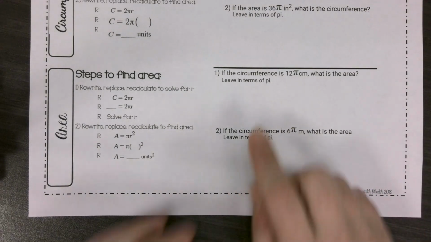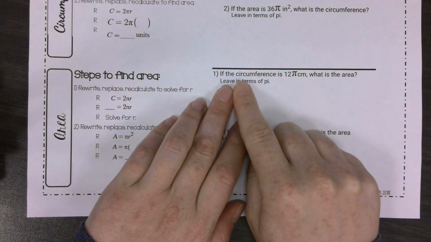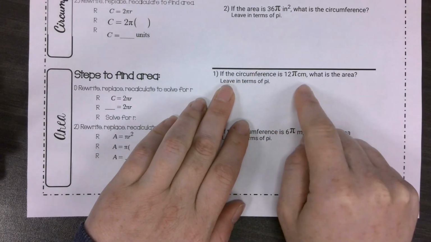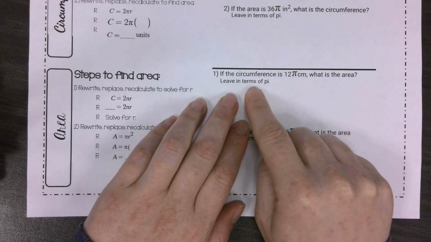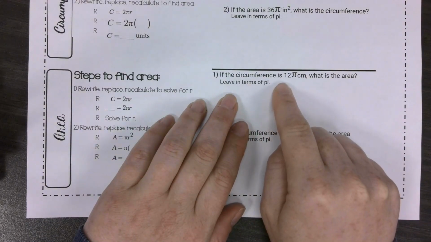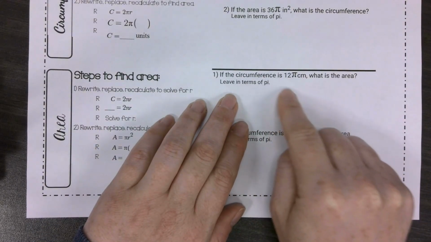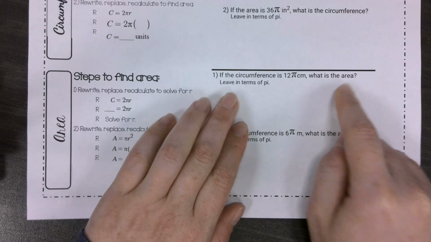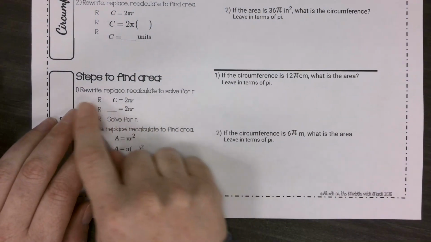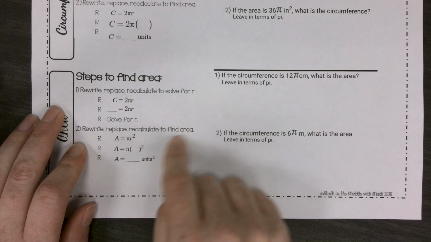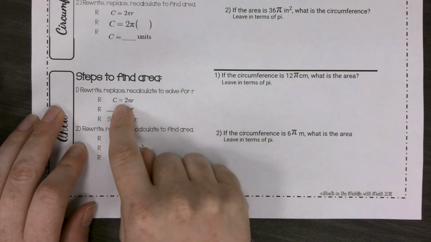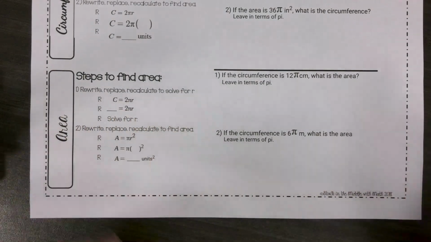Today what we're going to be doing is problems that say, if the circumference is 12 pi centimeters, what is the area? So basically we're given a circumference, and we have to find pieces within the circumference in order to find the area. Here are our steps to the left. We're going to rewrite, replace, or calculate twice. Once, we're going to be substituting into our circumference formula.